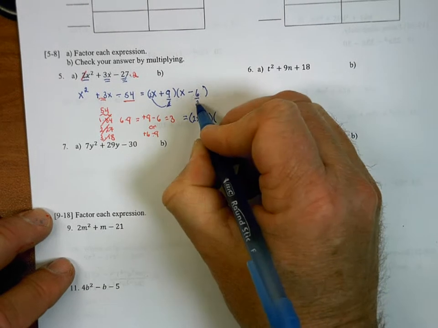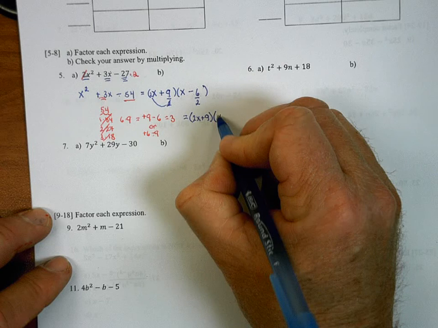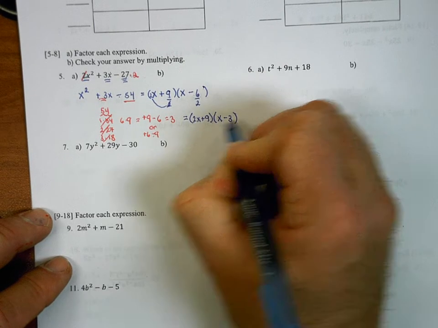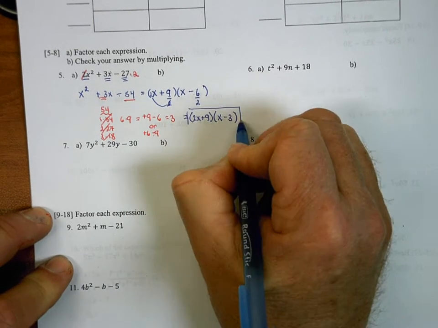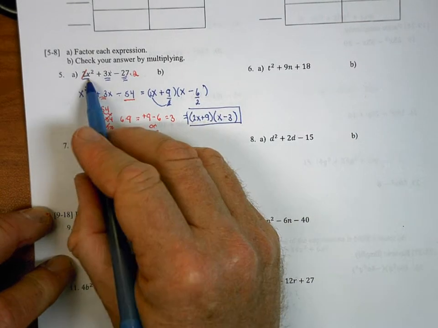Okay, then my second parentheses, because 6 divided by 2, I can divide that. I actually divide that, and my second parentheses becomes x minus 3. So there's my factored expression for that initial expression.